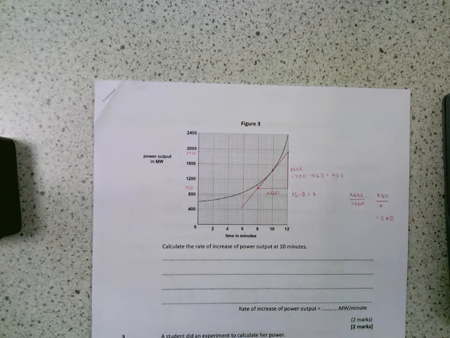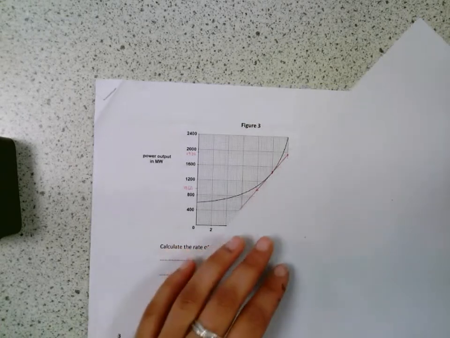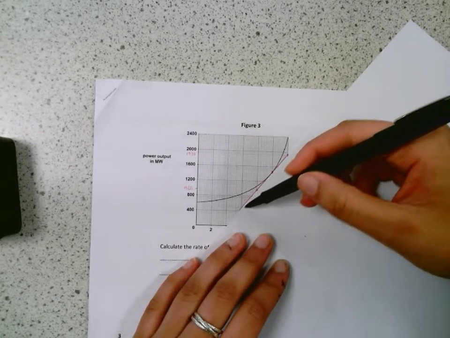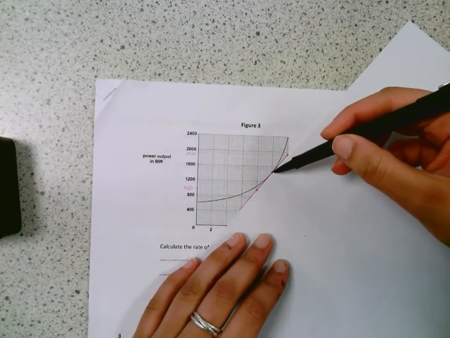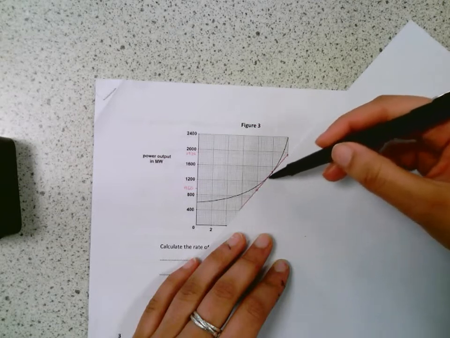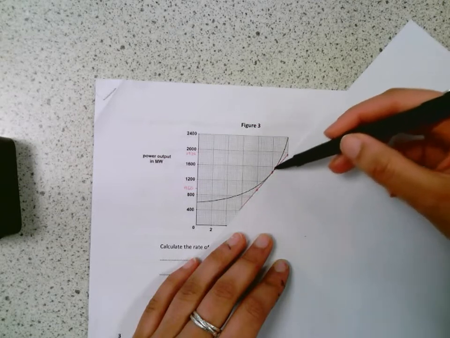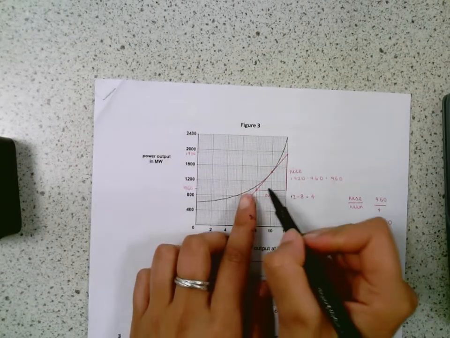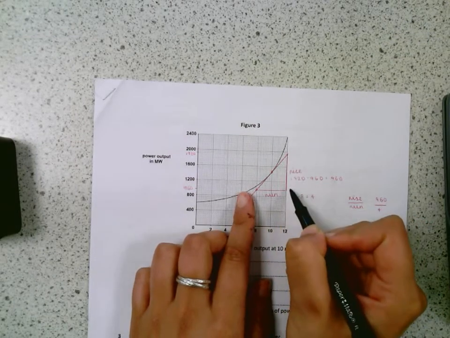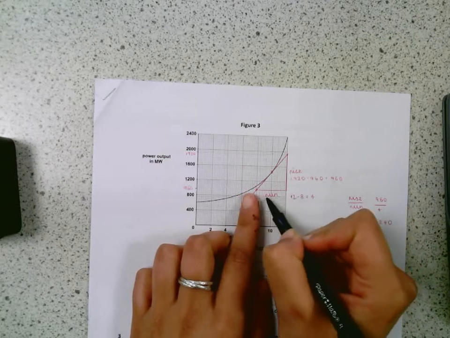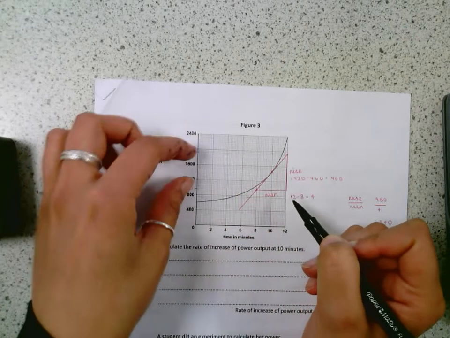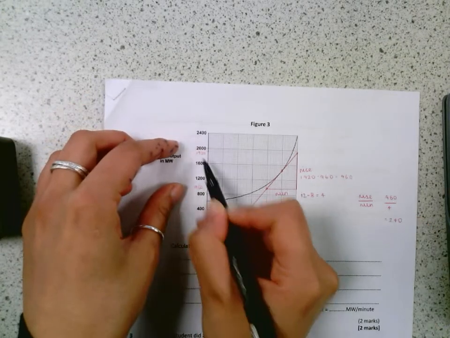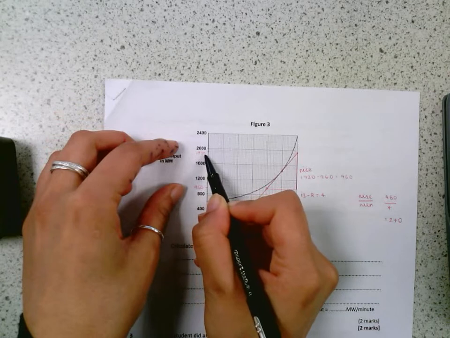So in order to do this, we have to draw a tangent at 10 minutes where the line touches, and then we're going to calculate the gradient of this line. So it's good to draw a little triangle and calculate the rise over the run. So the difference in the rise here is the difference between 960 and 1920.